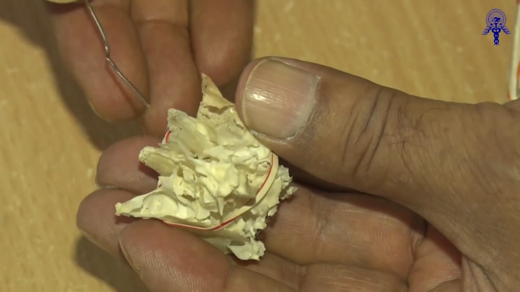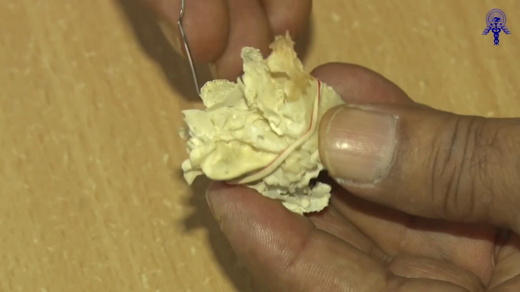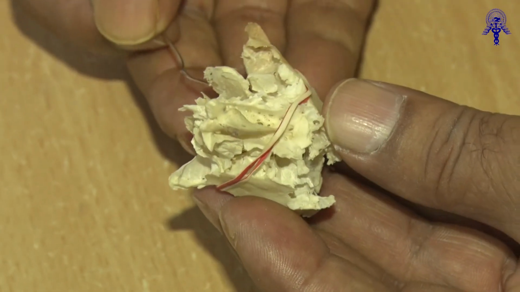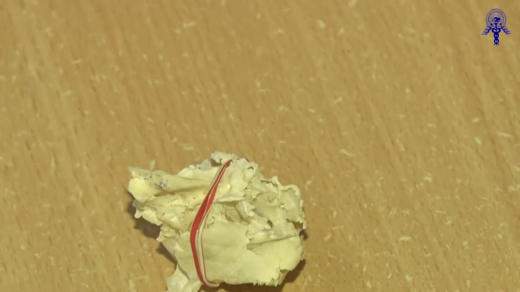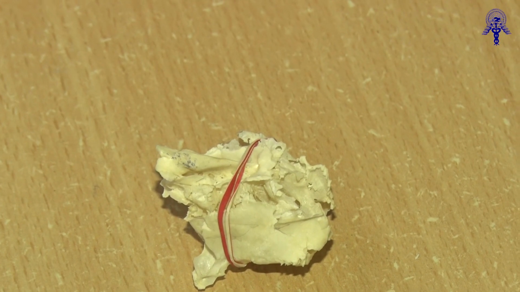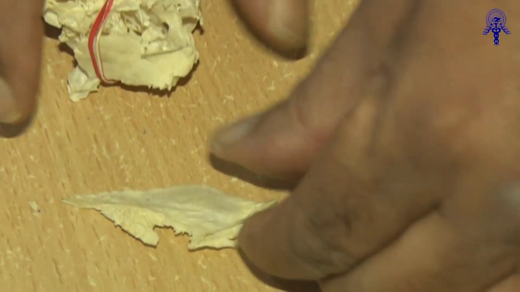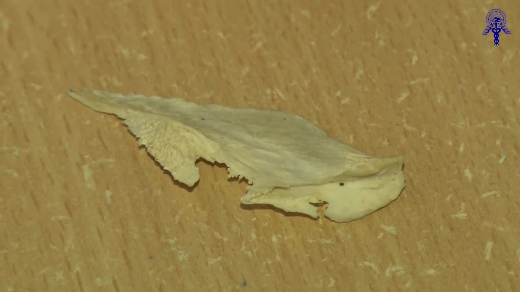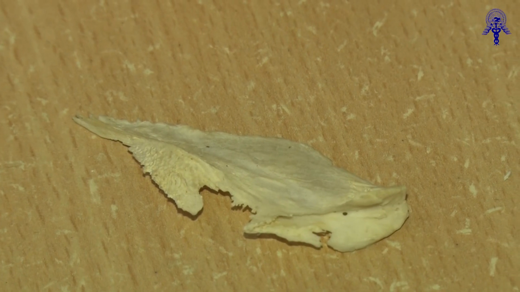And there is the perpendicular plate of the ethmoid. And another bone, that is the vomer. Can you see the vomer? This is the vomer. The posterior part of the septum is formed by the vomer.